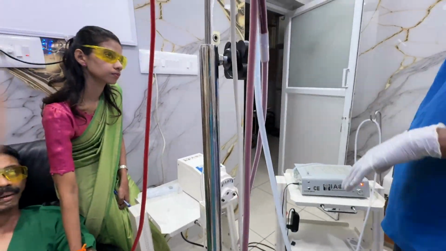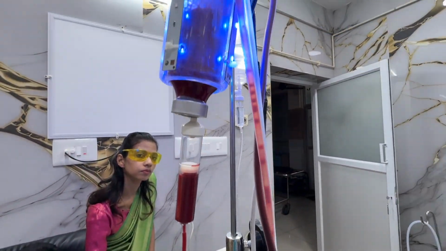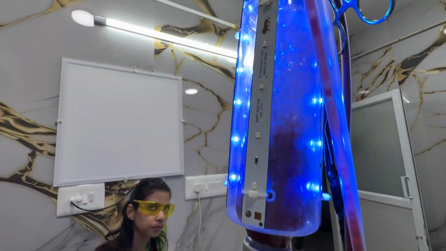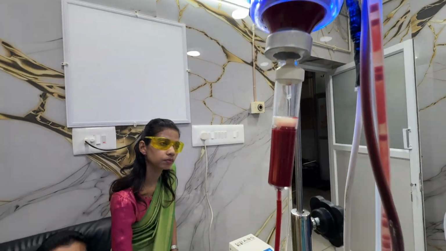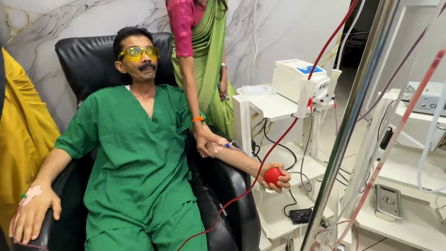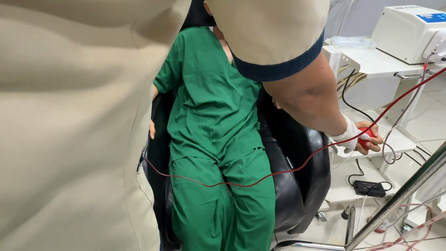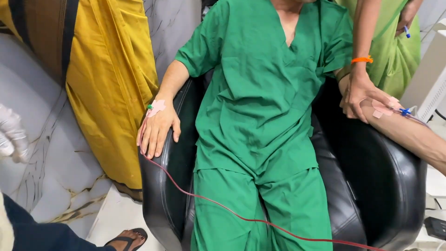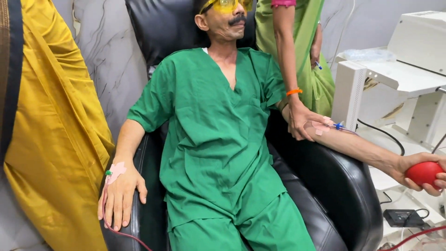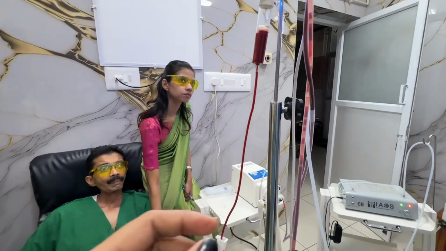We are giving ozone at 100 micrograms per ml, meaning in 32 minutes we will be administering 400,000 micrograms of EBOO, and the patient is comfortably seated.